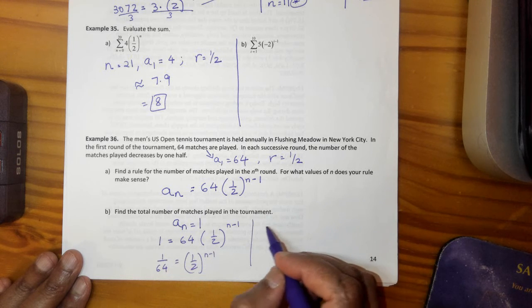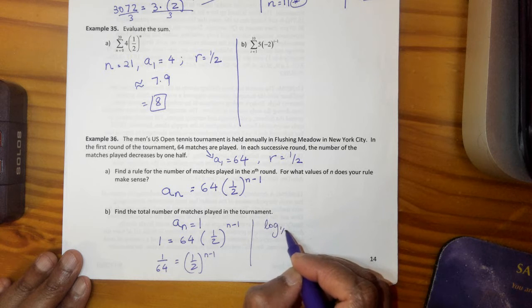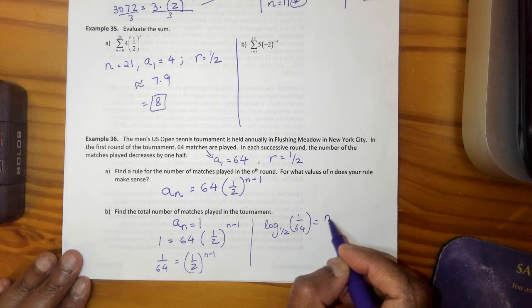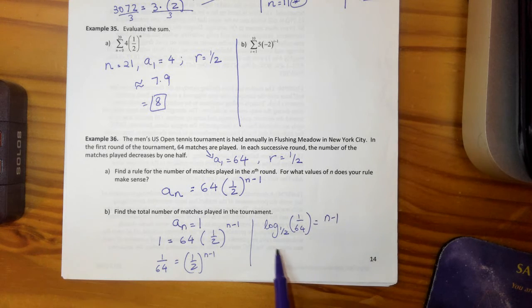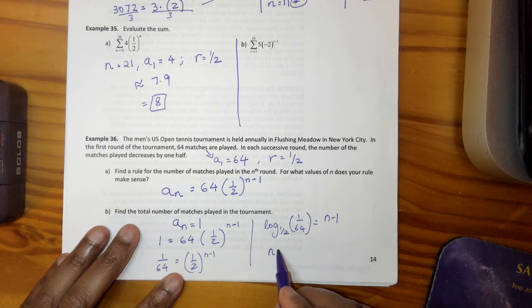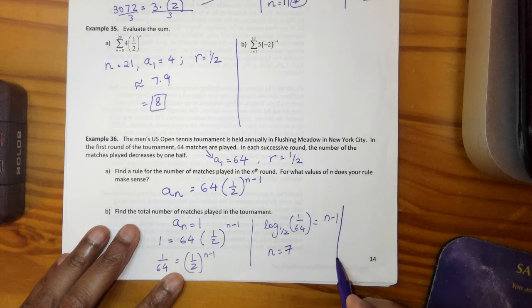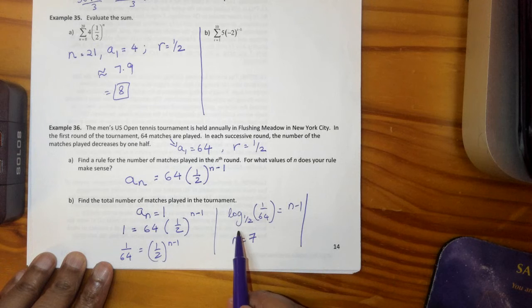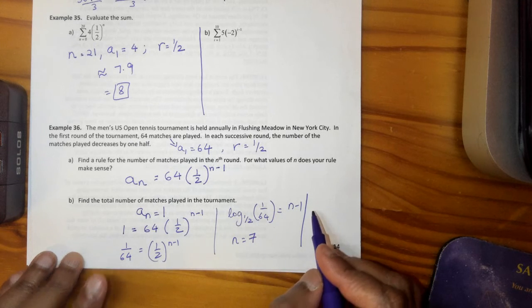Everybody good? Then you're going to do log base half, and 1 over 64 becomes my input, n minus 1 becomes the output. Put this in your calculator and you should get n equals 7. If you don't, please come to my office hours and I'll show you how to get that. But you should be able to get this using your change of base formula.